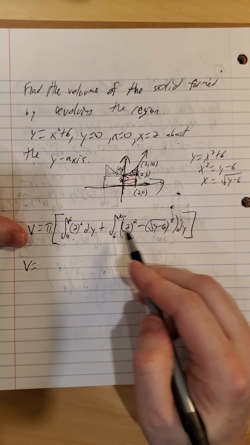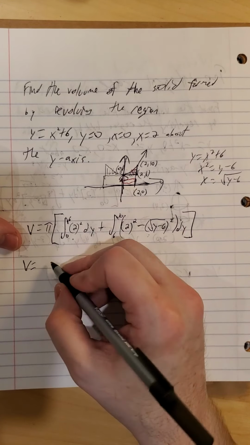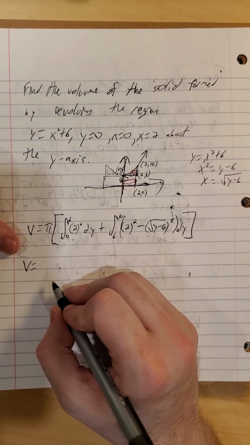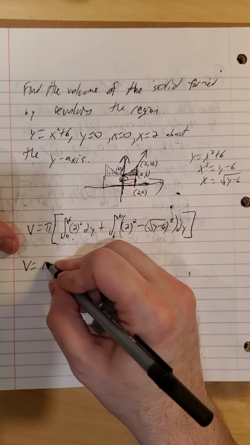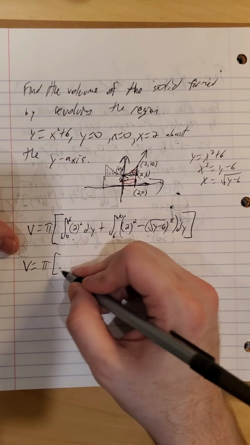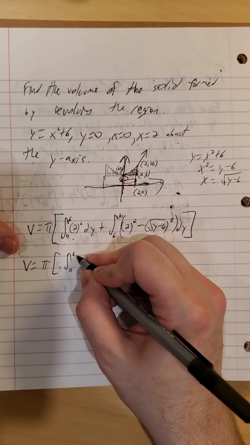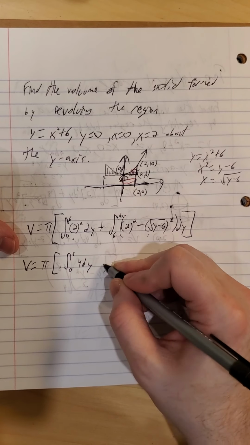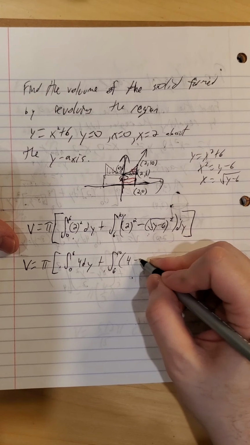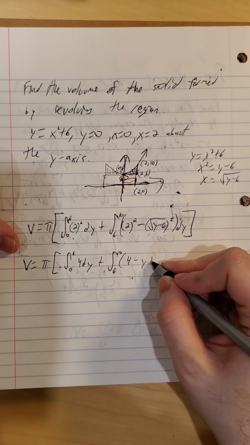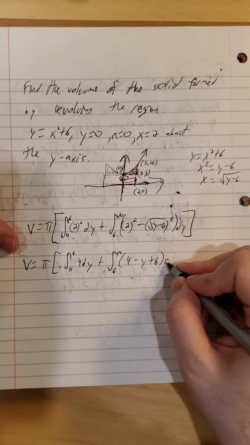So we have a disk method and a washer method all wrapped up into one problem there. And again, notice the bounds are y values both times. So pi times integral from 0 to 6 of 4 dy plus integral from 6 to 10 of 4 minus the quantity y plus 6 times dy.